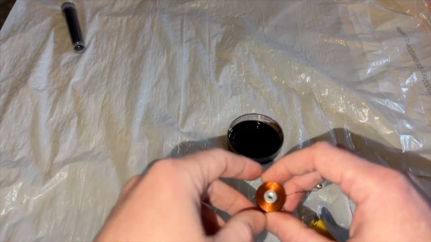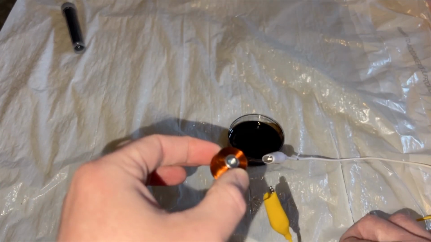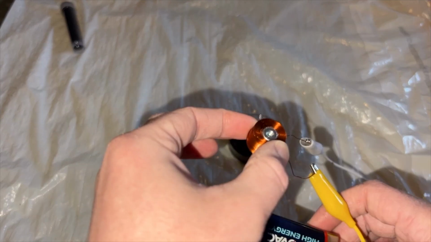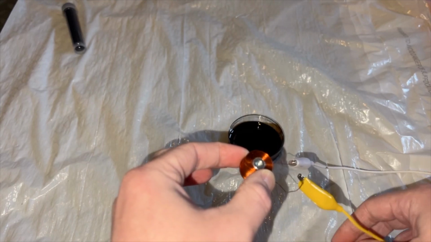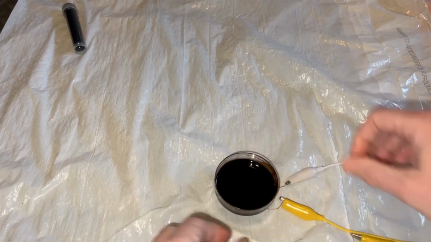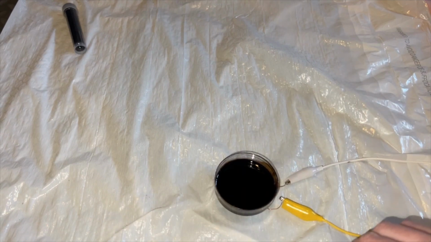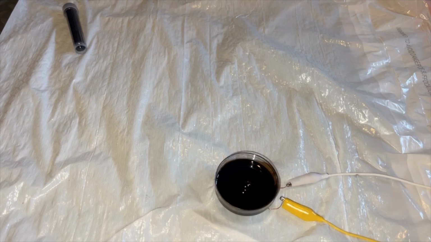Now this behavior can also be achieved with electromagnets, and in this demonstration I have a small electromagnet using a 9-volt battery, and we will put the petri dish of the ferrofluid on top of this magnet, and when I connect the battery to the positive terminal, you'll see a small magnetic field being induced.